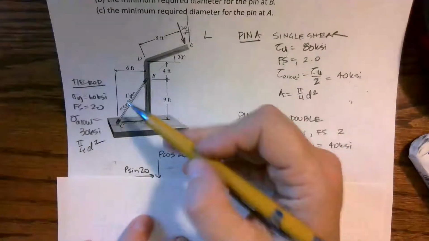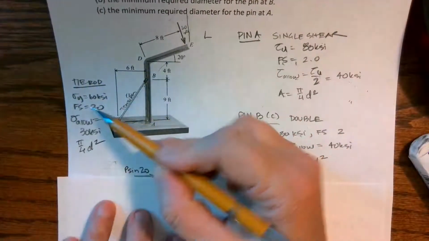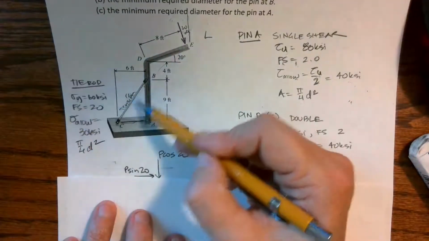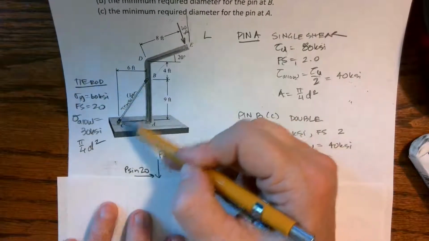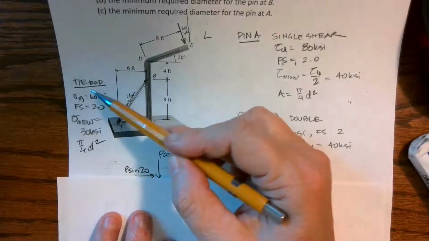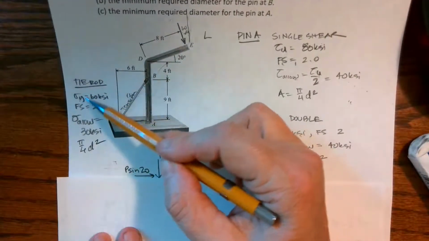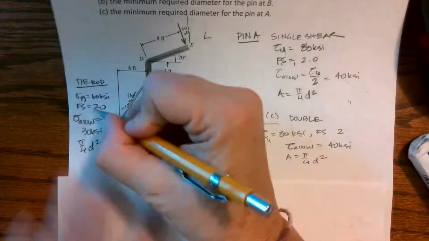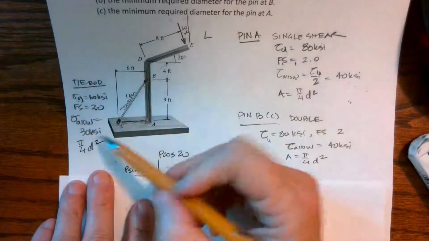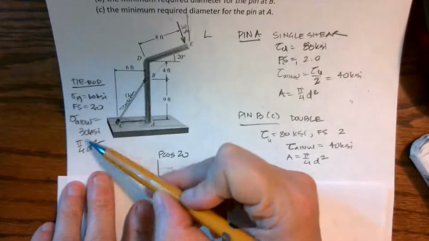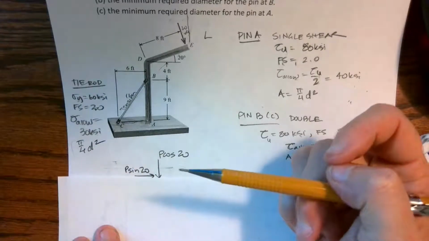Okay, now I need to go over here and look at my tie rod. My tie rod is sigma because it is normal. It is a tension member. It has normal stress. It is being stretched longitudinally. Okay, it has a yield stress, so that means we don't want to leave the elastic region, of 60 KSI, and it also has a factor of safety of 2, so our allowable stress is 30 KSI. And it's a tie rod, again, pi over 4 d squared.